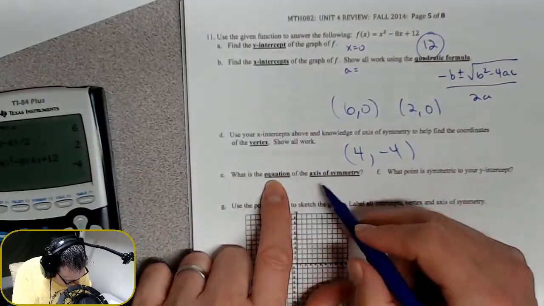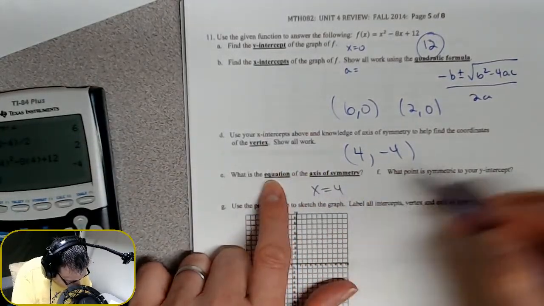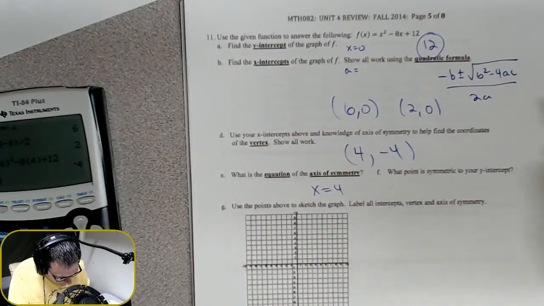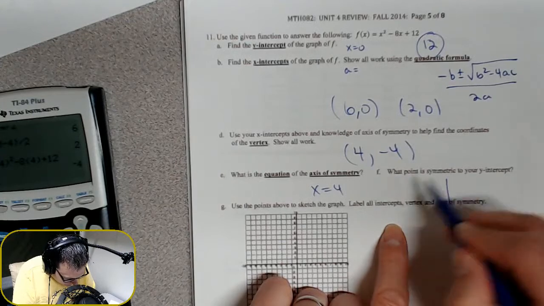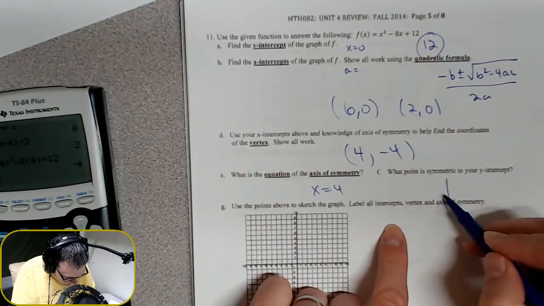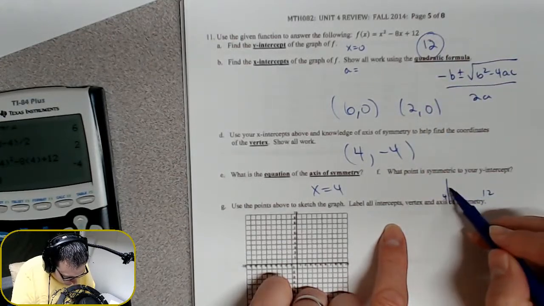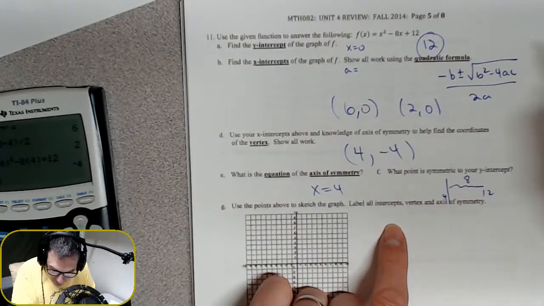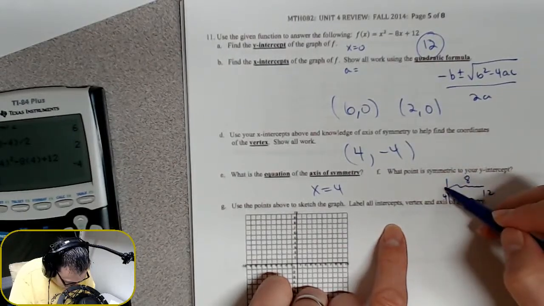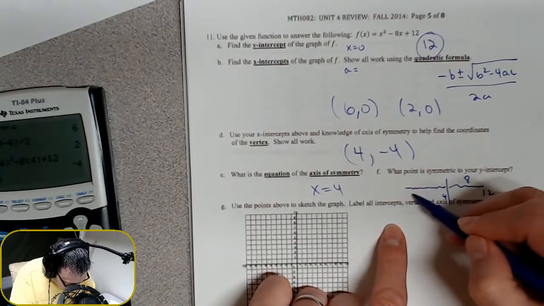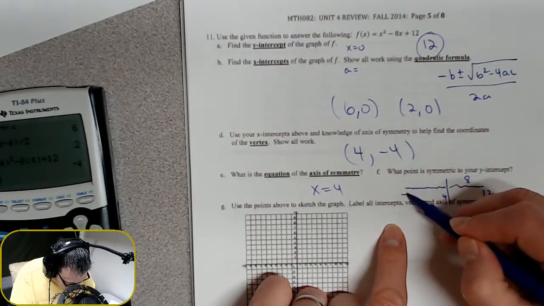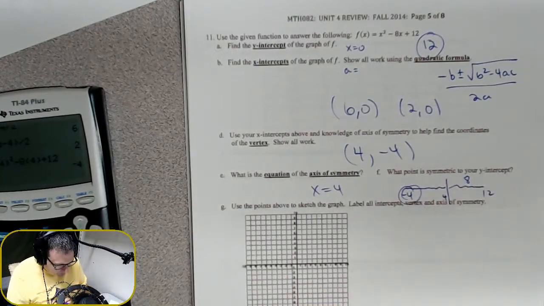And therefore, the axis of symmetry is x equals 4. It's the third time we talked about that. And here's the whole point: what point is symmetric for the y-intercept? Now remember up there we said the y-intercept was 12. And so I look at it, 8 spaces. So on this side, 8 spaces this way is negative 4. So there's the symmetric point.